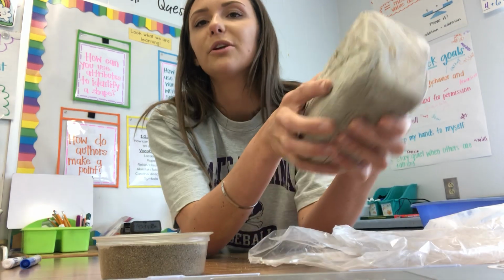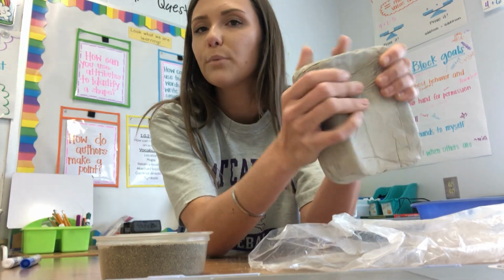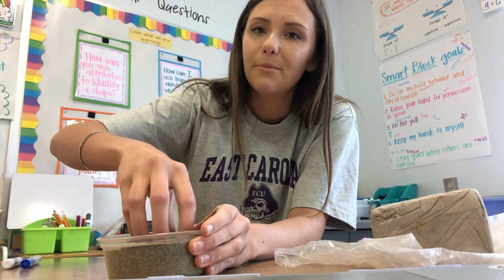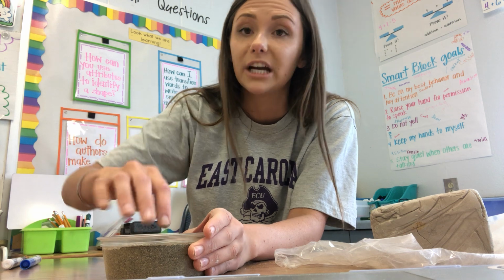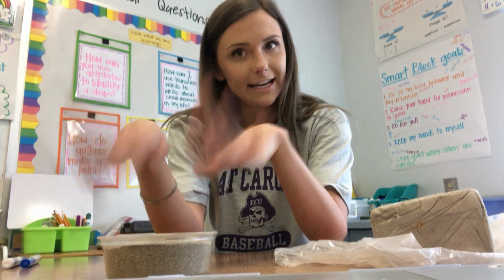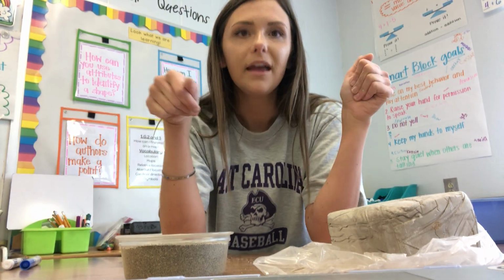You can't feel them yourself, but you can tell this is very hard. I can't break it with my hands. Unlike sand, I can pick it up and play with it. It moves very easily. So let's move on. That's what we're going to talk about today, comparing and contrasting sand and clay. So I have my clay right here, sand right here.